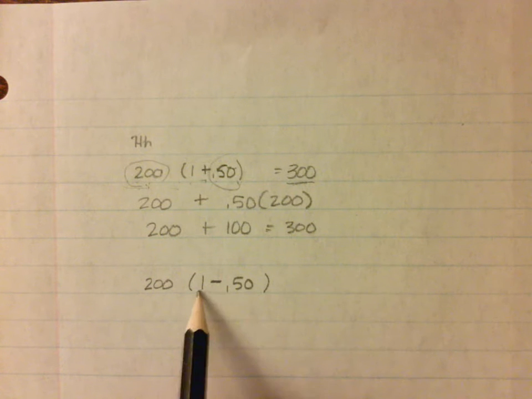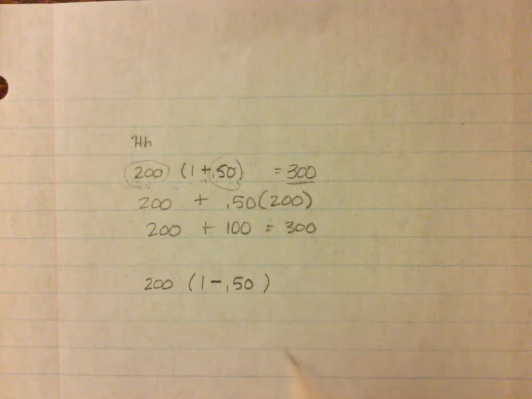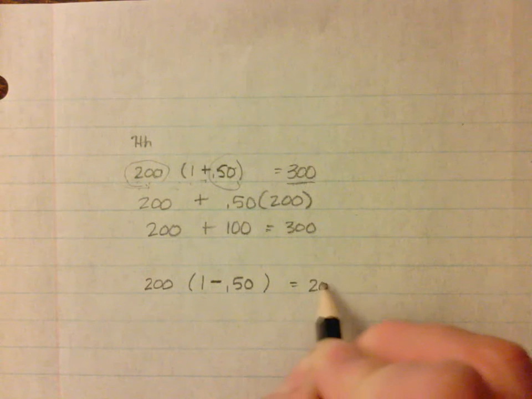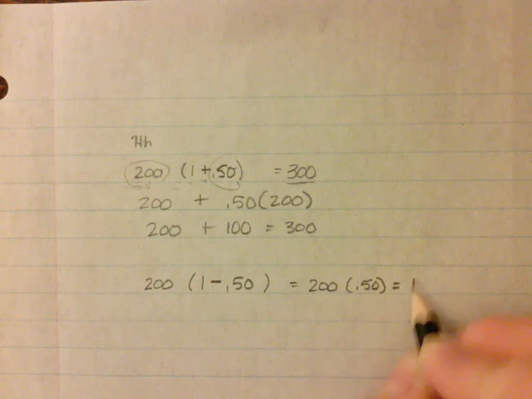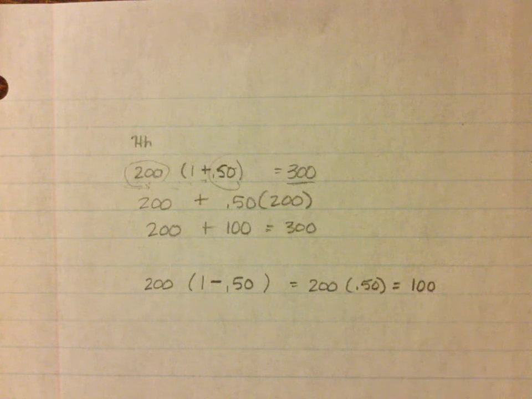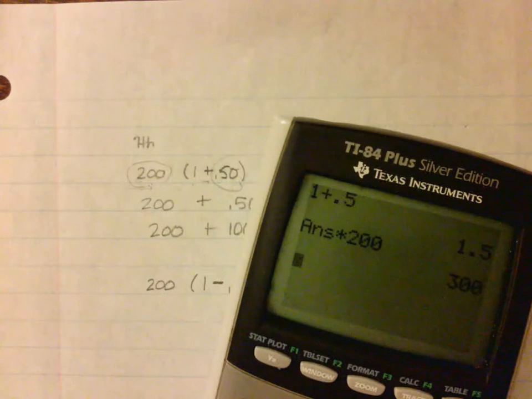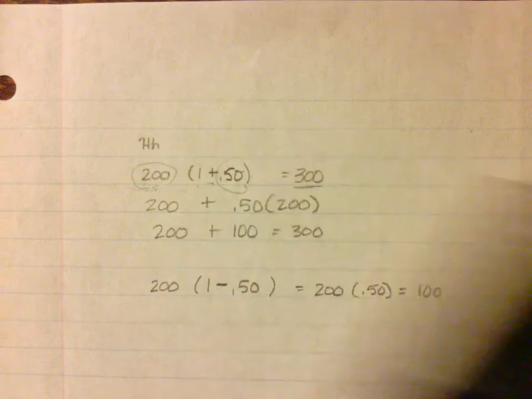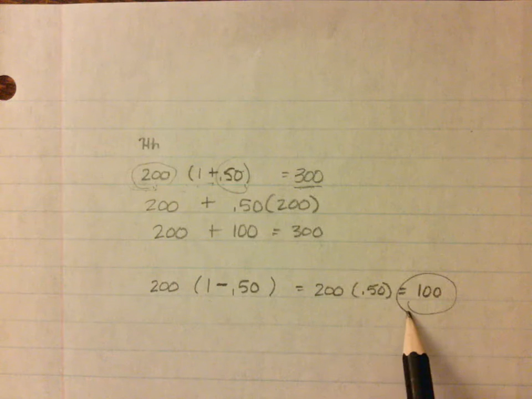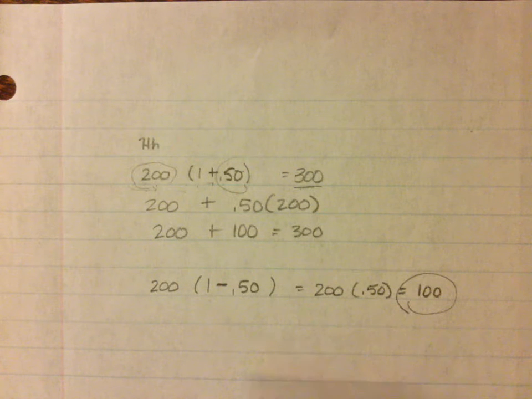So 1 minus 0.5 becomes 0.5, and 200 times 0.5 is 100 students. I did that in my calculator, and you see that we lost 50% of our students in this case.